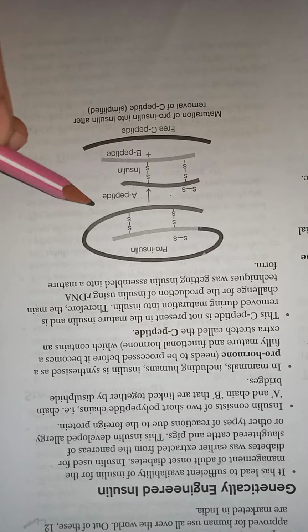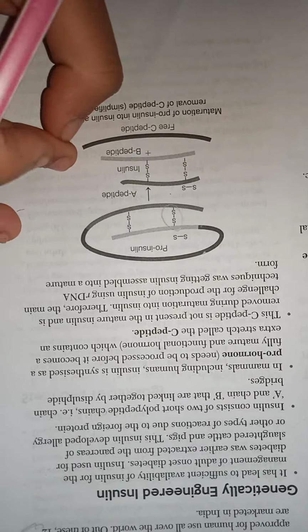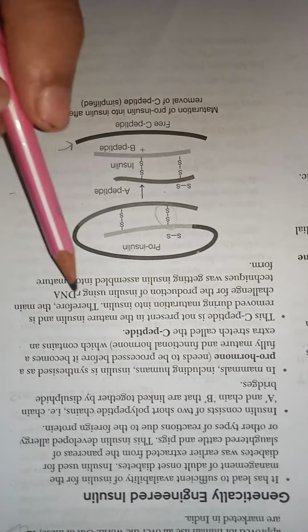Insulin has two chains, A and B, which are linked with disulfide bridges. In mammals, human insulin is produced as a prohormone, meaning it is synthesized before the hormone matures and becomes functional. It also contains an extra stretch, known as the C peptide or C chain. This is not present in mature insulin; it is removed during the maturation of insulin. The main challenge is to assemble the insulin in mature form.